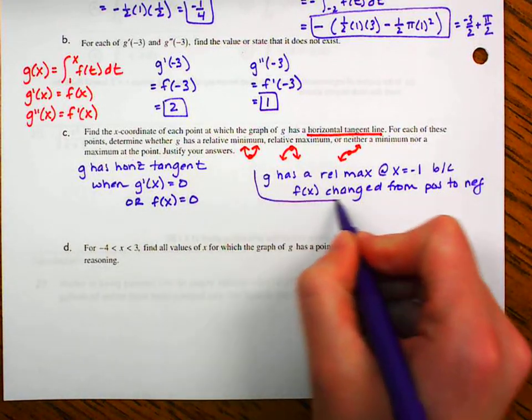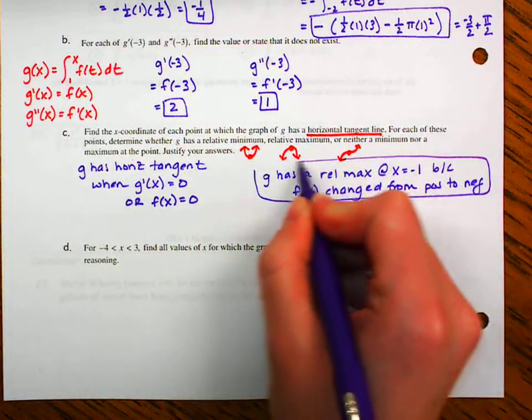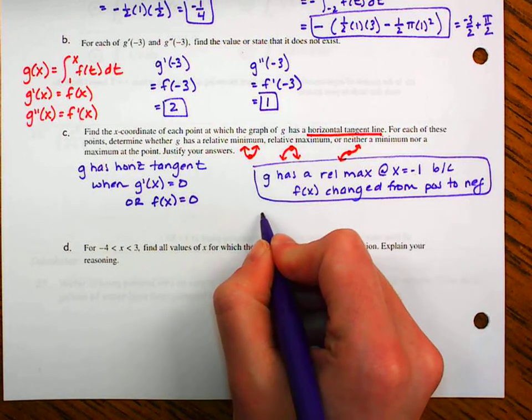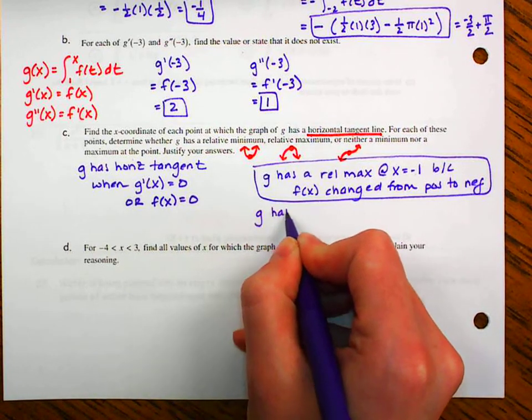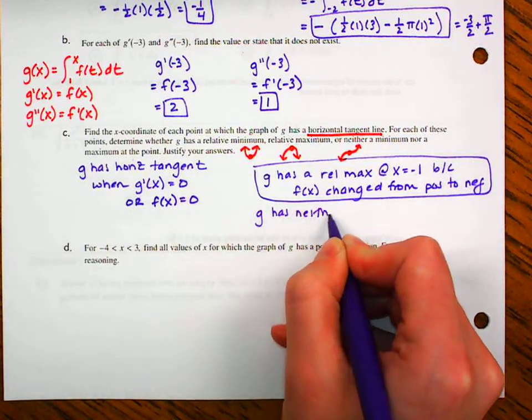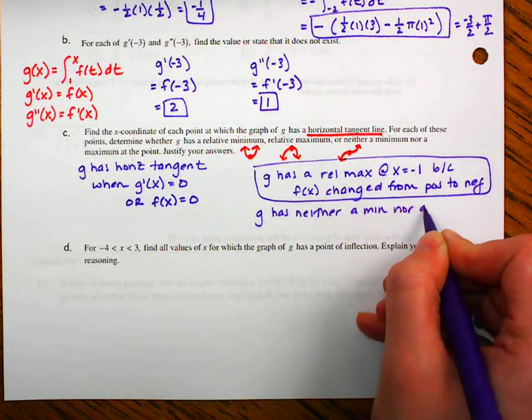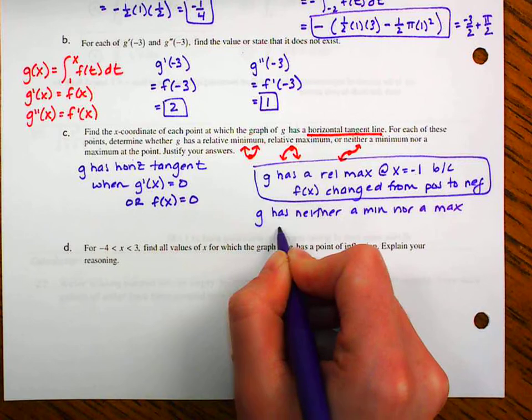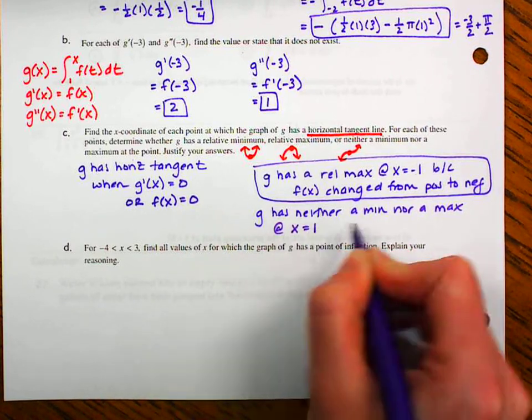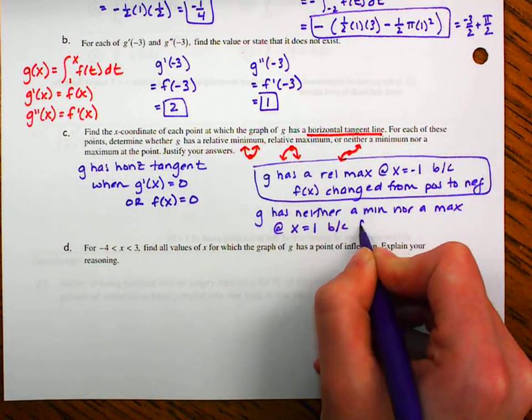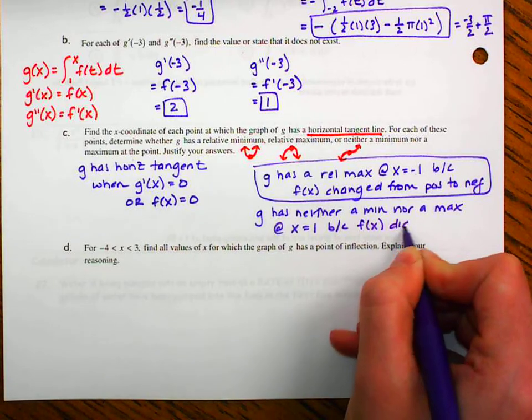It was at -1. We also had a horizontal tangent at 1, but we're going to say g has neither a min nor a max at x equals 1 because f did not change signs.